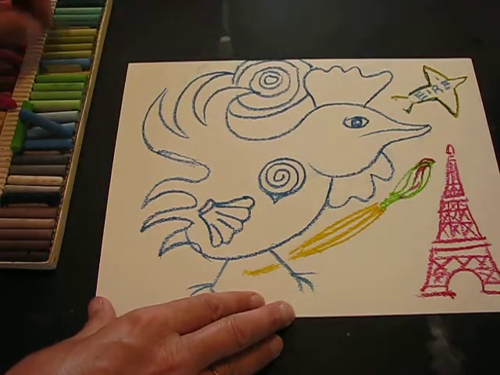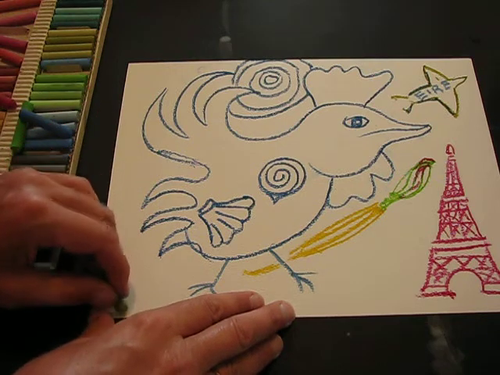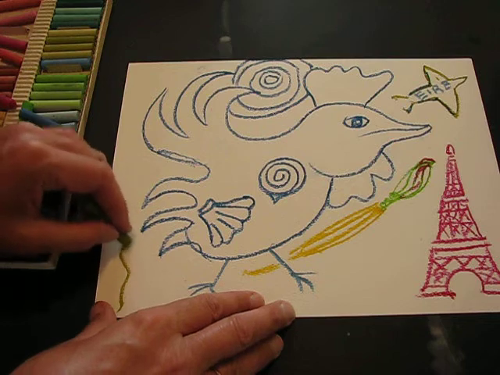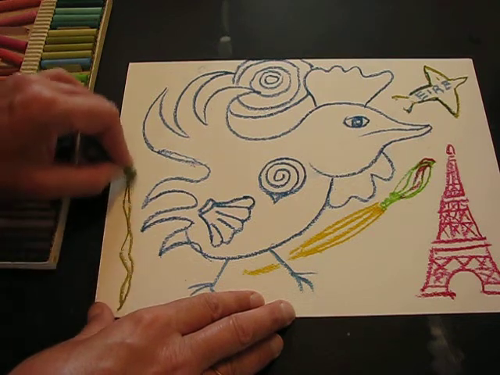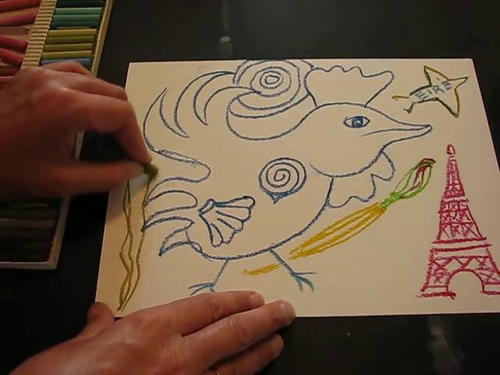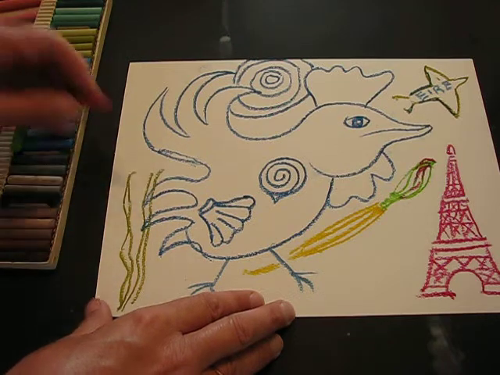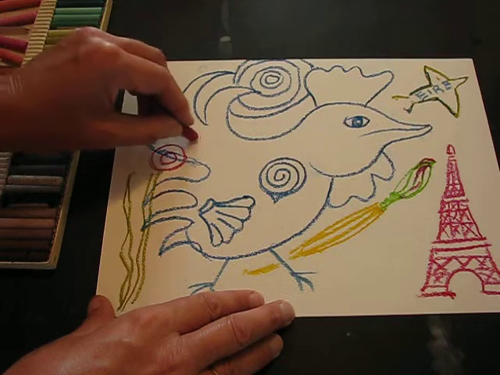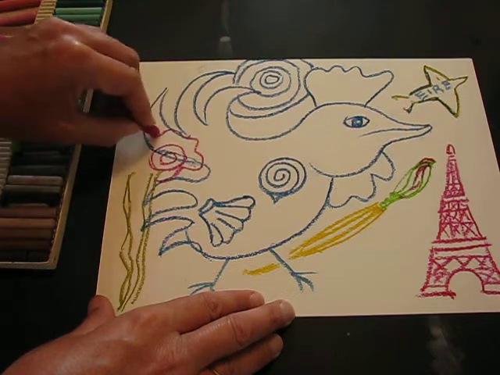And let's see, I'm going to draw some flowers and some stems. Draw some stems first. So you can do all your favourite things too, okay? I'm just going to do very simplistic.